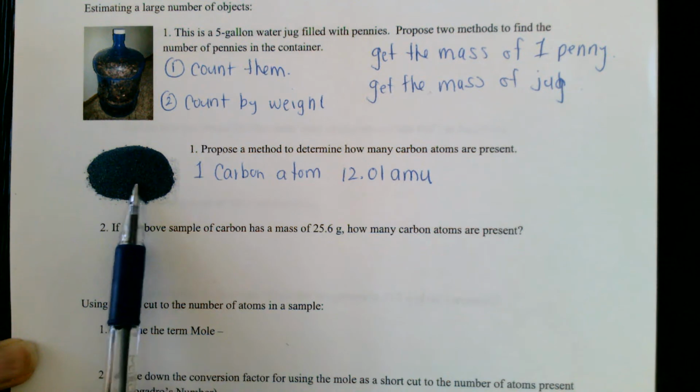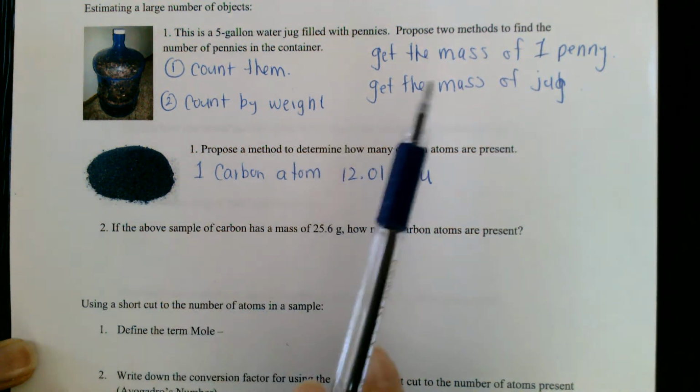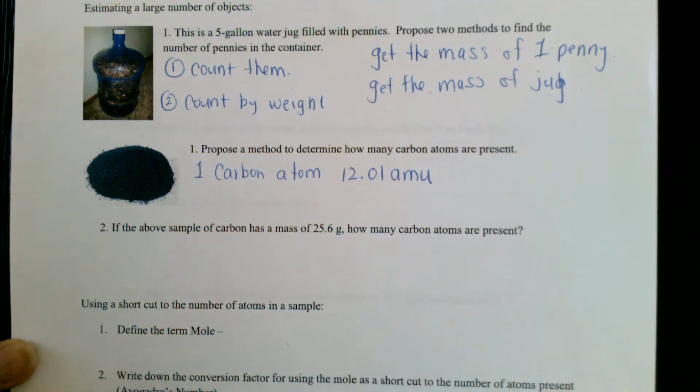So if we get the mass of this entire sample, we can do the same thing we did here and divide to get the number of carbon atoms we have.